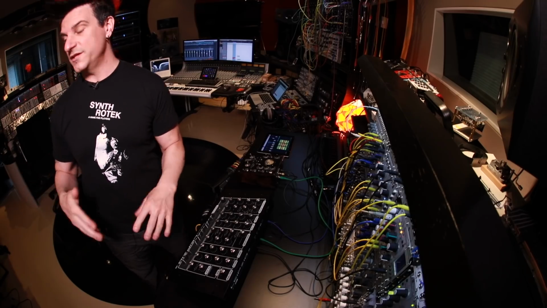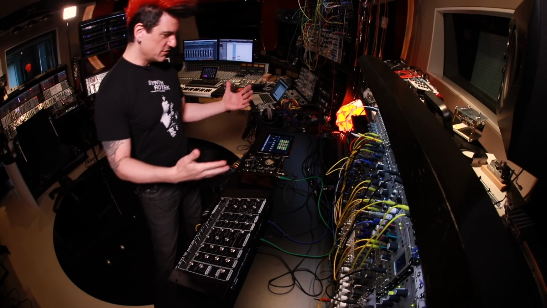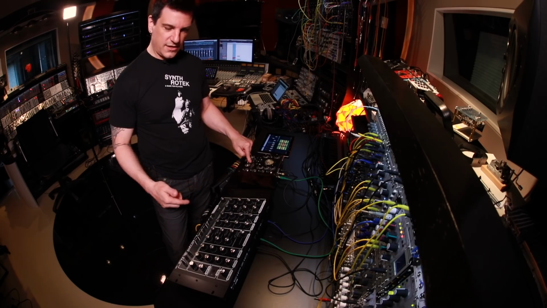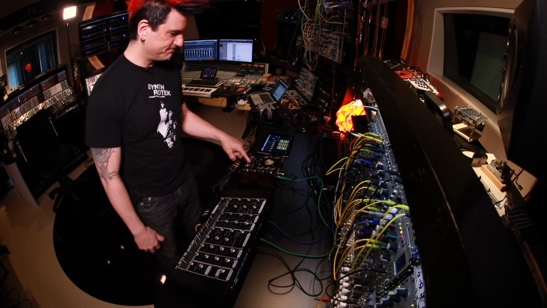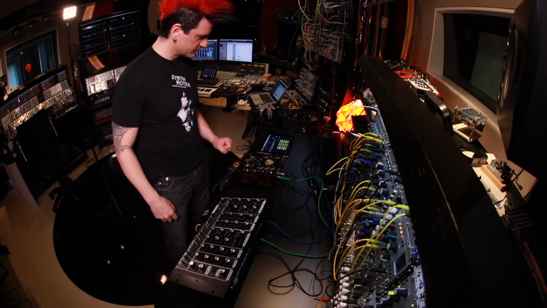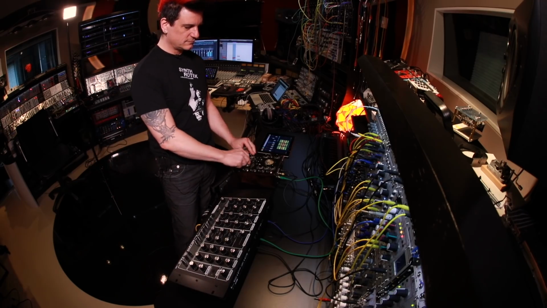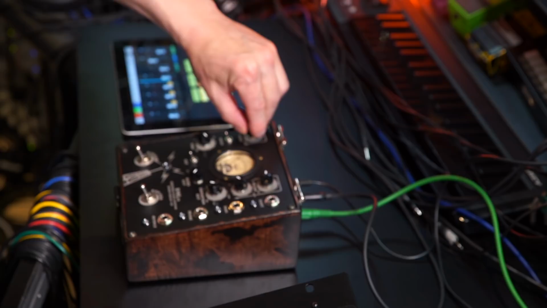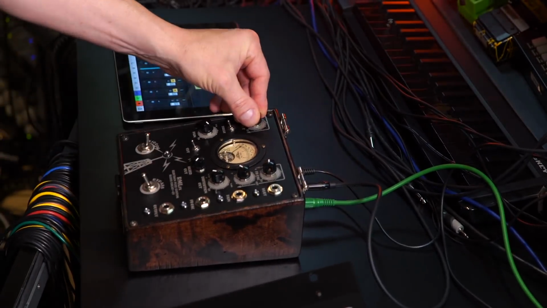So let's have even more fun and take this processed signal and go into this cool little box, the Retromechanical Labs Electron Fuzz, and distort the crap out of this beat. Sounds a little like this. Let's get crazier.